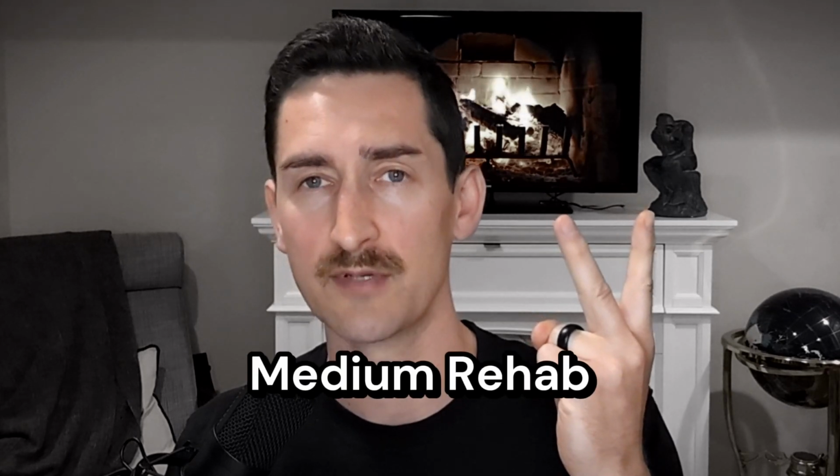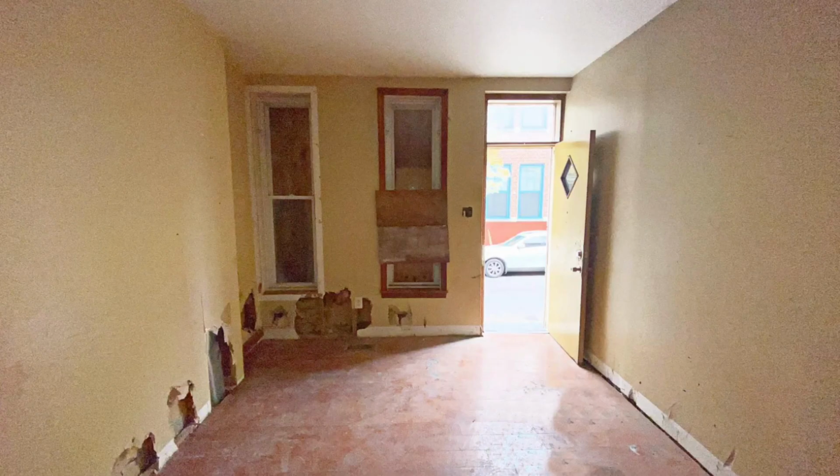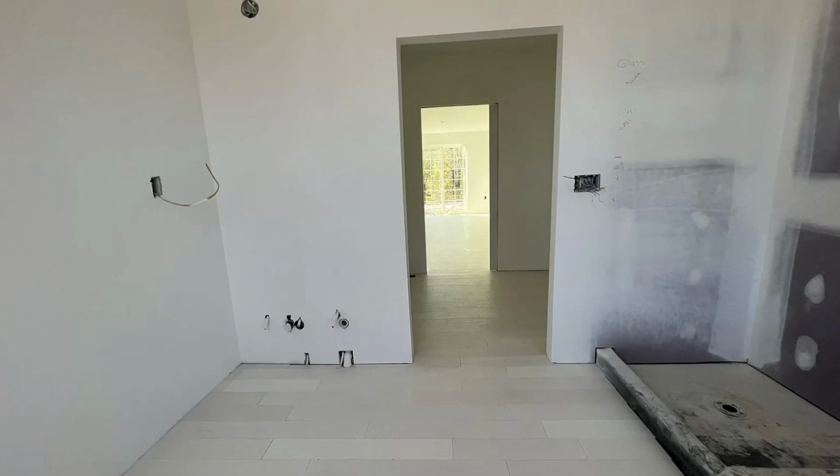The second category of rehab is a medium rehab. This one's going to be a little bit more in depth. You're probably replacing all flooring and doing painting throughout the house. It might have some minor drywall patching, and maybe you replace one bathroom but keep the others. Maybe you keep the kitchen cabinets but replace the granite countertops. Maybe you have a roof leak, so you have to replace the roof. You're doing a decent amount of stuff, but you're not doing everything.